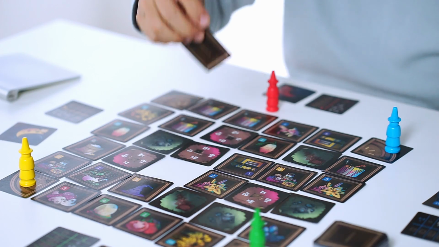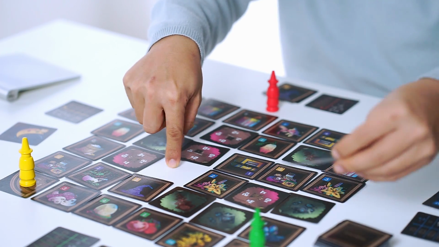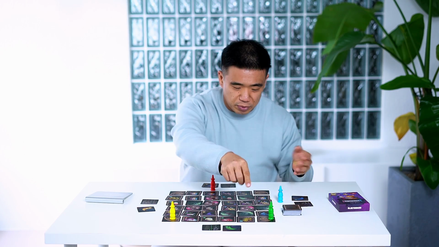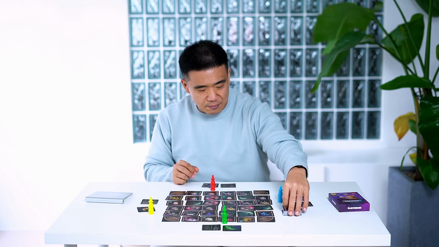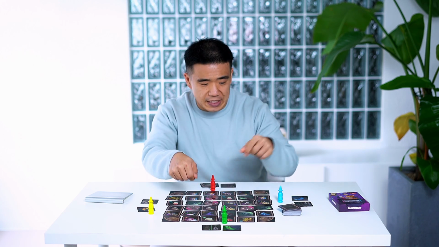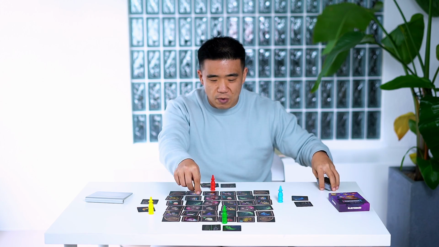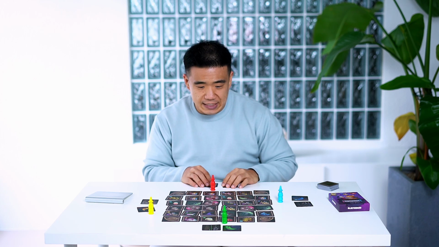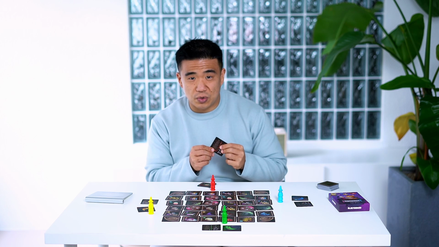So let's say I just choose this and I put it into my cauldron, and then I'll replace this empty place with a new ingredient. And so the game will keep going, blue will go, green will go, yellow will go, and we'll keep adding more ingredients into our cauldron and replacing them until the pile is used up. When the pile is used up and there are no longer ingredients to take, that's when the game ends. And when the game ends, now we can score.